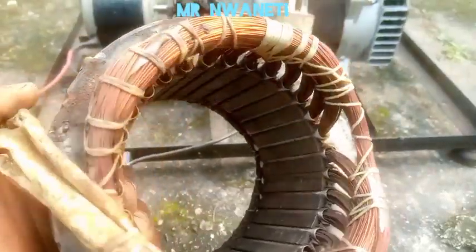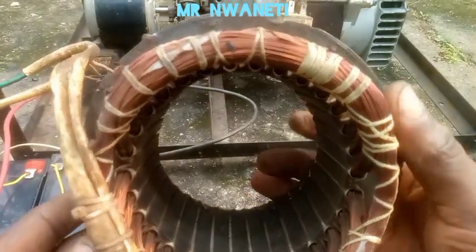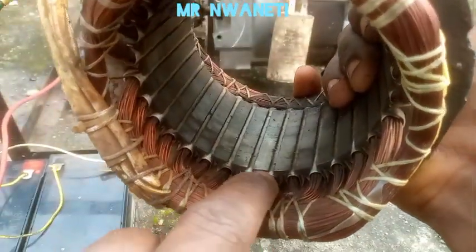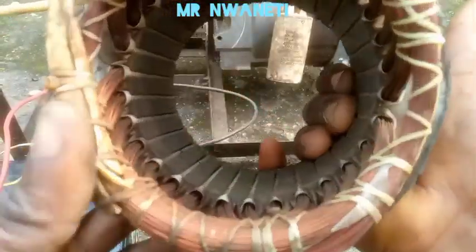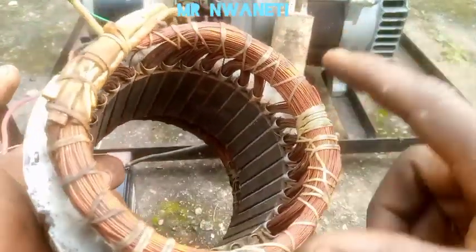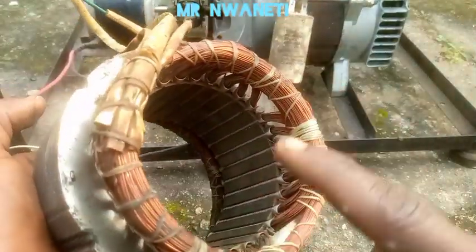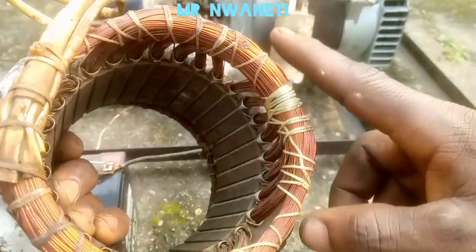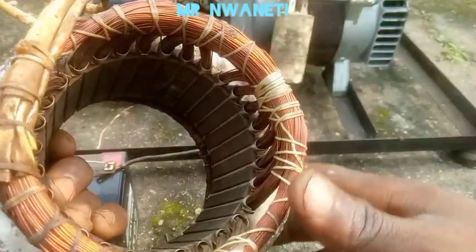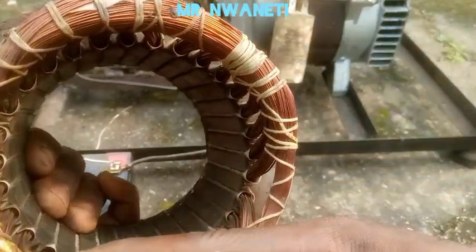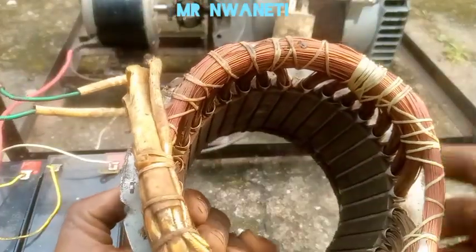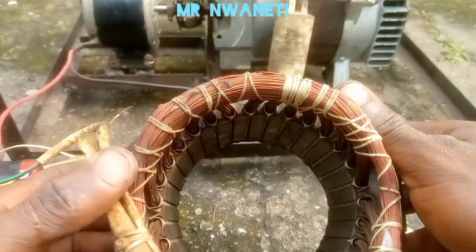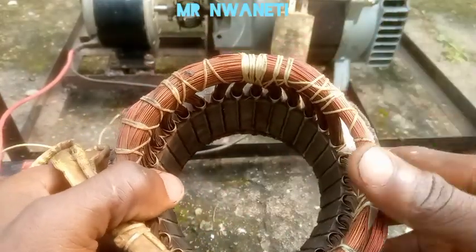This coil, this is an exciter. This is the mains. So it is north south. So the one is the upper one, downside. So the exciter here is vertical.